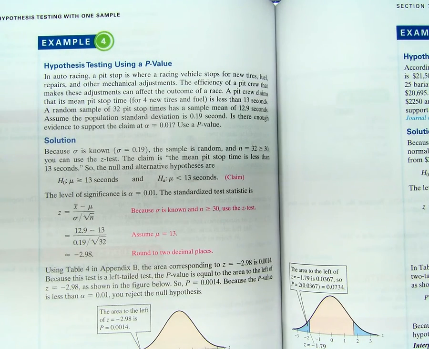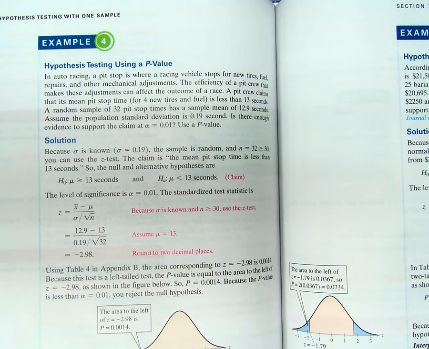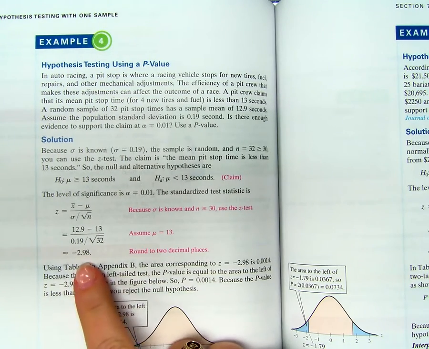approximately negative 2.98. Why is it approximately negative 2.98? Well, we rounded, first of all, right, in our calculations, because we don't know the exact square root of 32, do we? Okay, so we rounded. Plus, why did we round to 2 decimal places? Anybody remember? How many decimal places does our z-table go to? 2. Okay, so we know our z-table goes to 2 decimal places, so we want to make sure that this number is rounded to 2 decimal places.